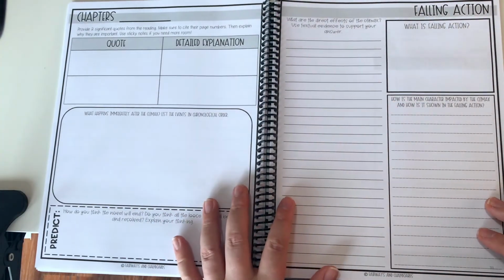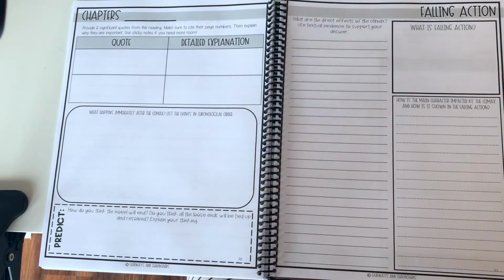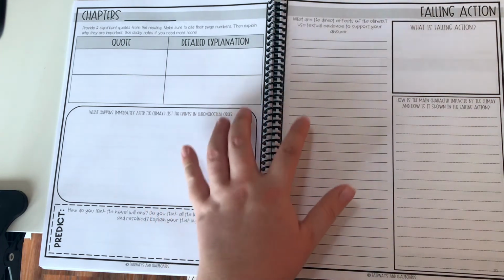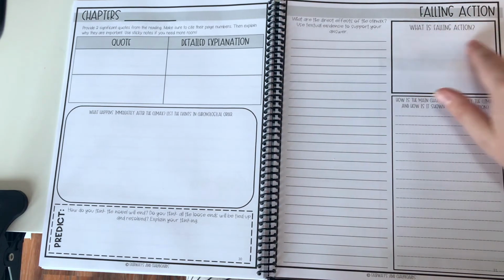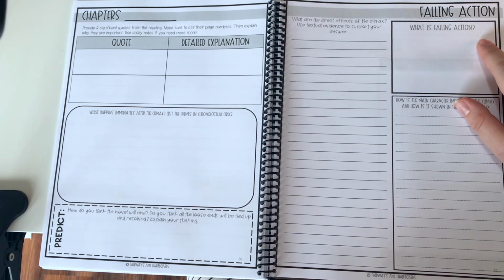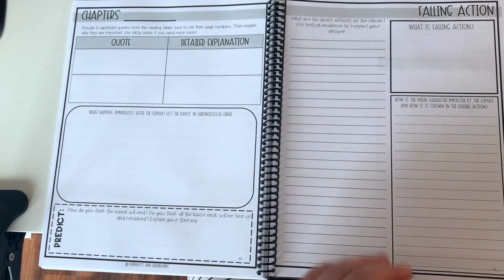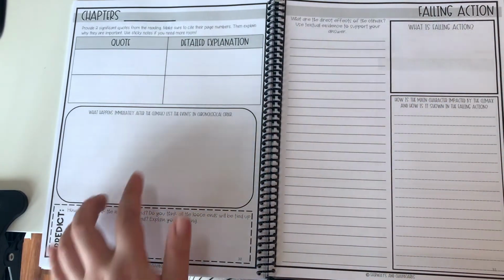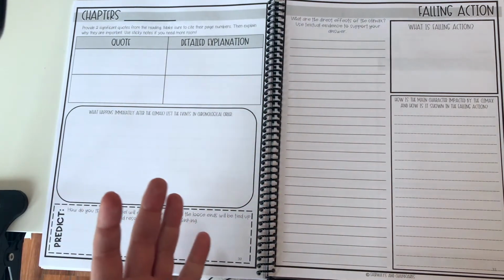Then we have falling action. Falling action questions are actually only 2 pages because typically falling action and resolution are smaller parts of the book. So I have the same setup. In every spot you're going to see they're going to have to write down the definition for the stage of plot. They can do predictions. Here they're listing what has happened in chronological order.